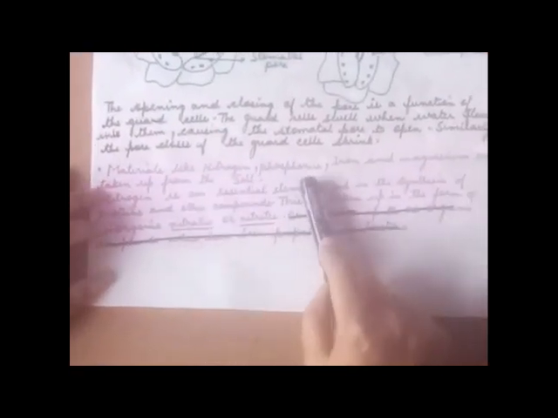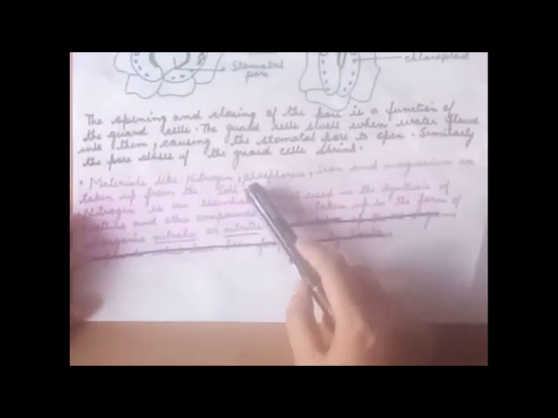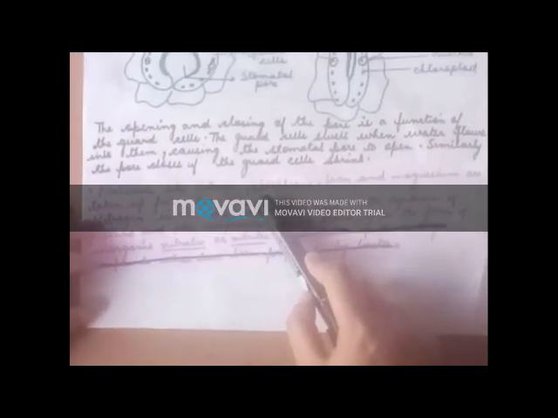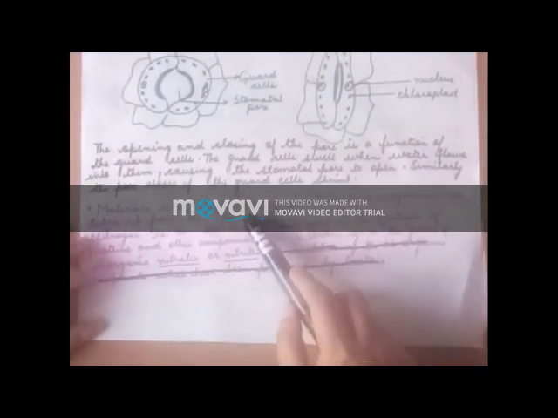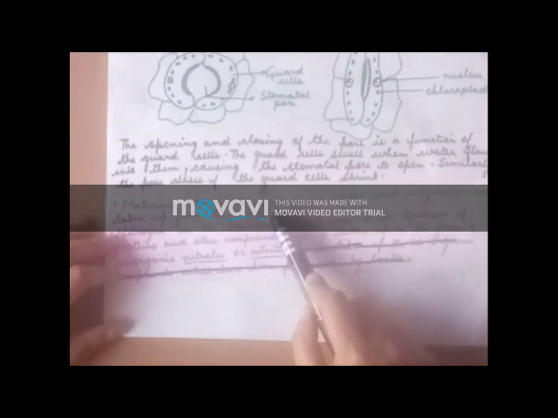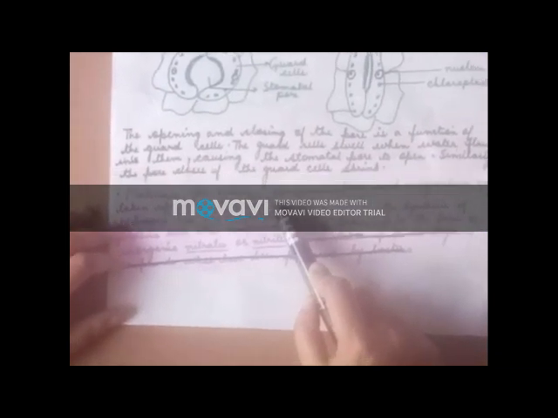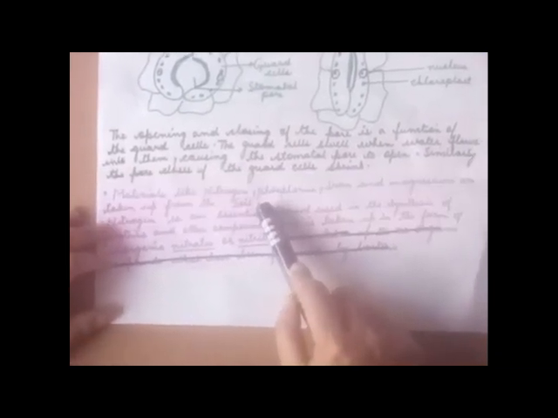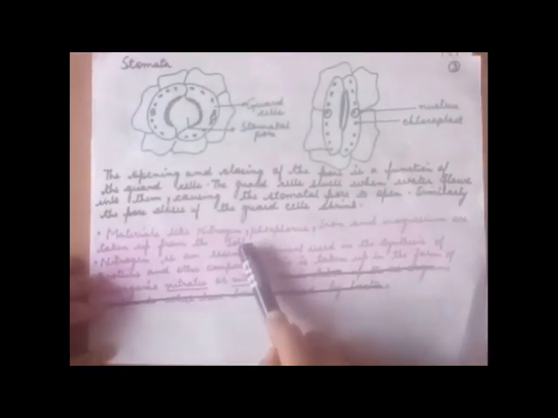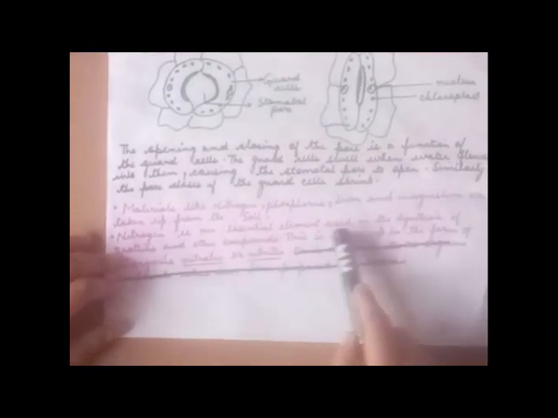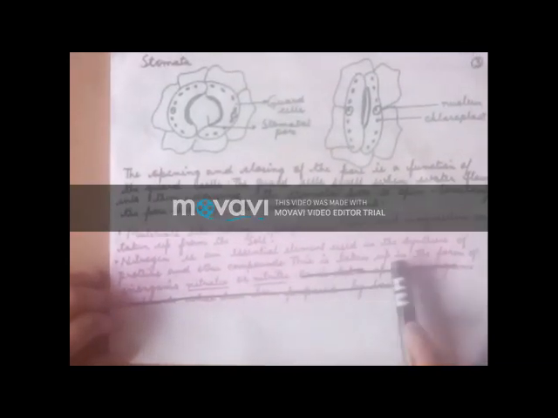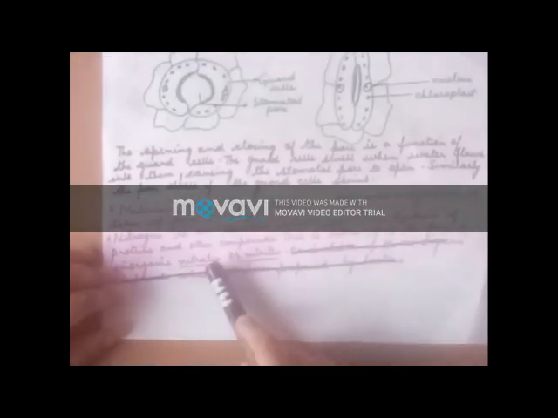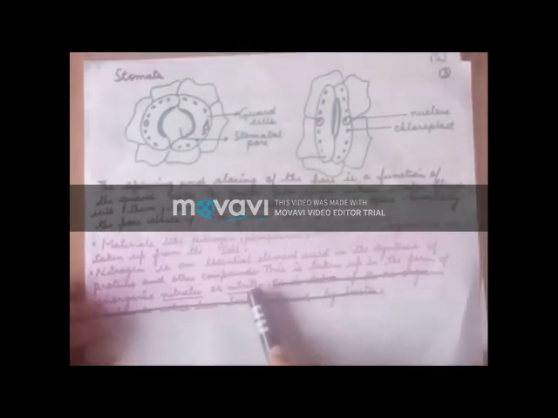Materials like nitrogen, phosphorus, iron and magnesium are taken up from the soil. We know that starch is a food that is prepared by the plant, but that alone is not enough for the plant to survive. It requires other nutrients also. It obtains these nutrients from the soil. Nitrogen is an essential element used in the synthesis of protein and other compounds. This is taken up in the form of inorganic nitrates or nitrites.